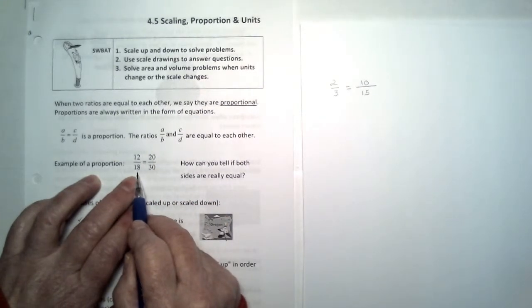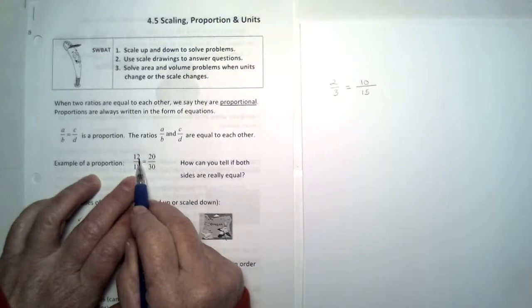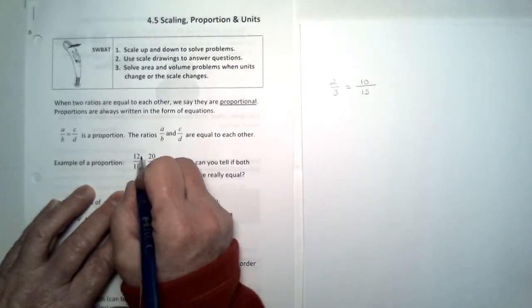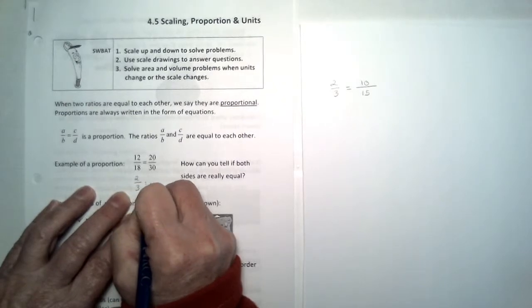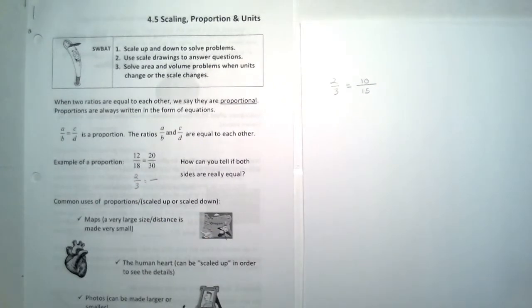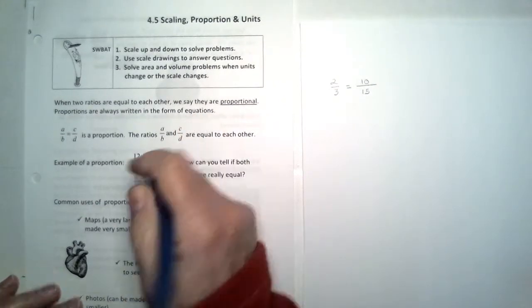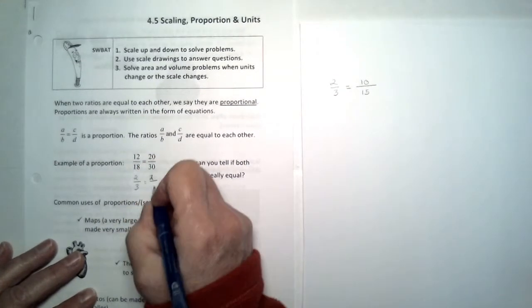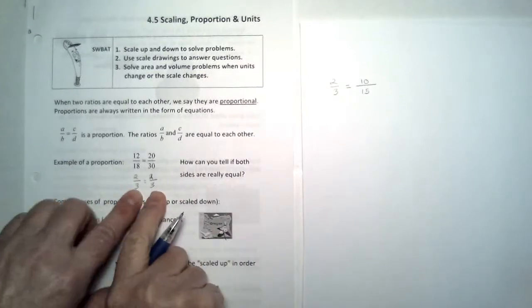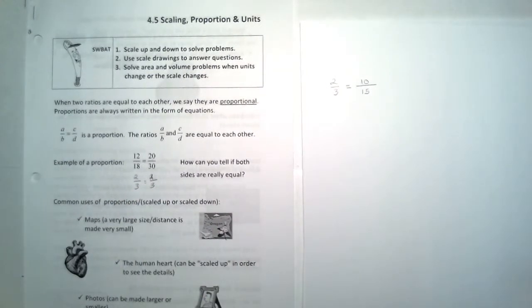If we knock the left one down by 6, 6 goes into 12 2 times, 6 goes into 18 3 times, and then we can reduce the fraction on the right by 10. 10 goes into 20 2 times, and 10 goes into 30 3 times. And they all boil down to exactly the same fraction.